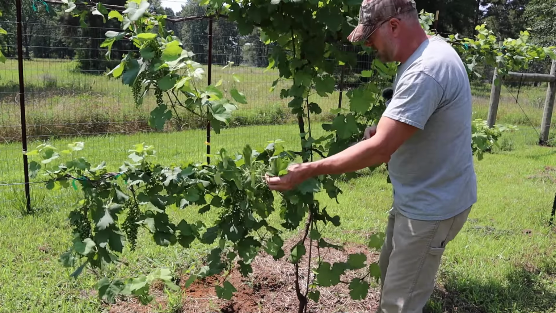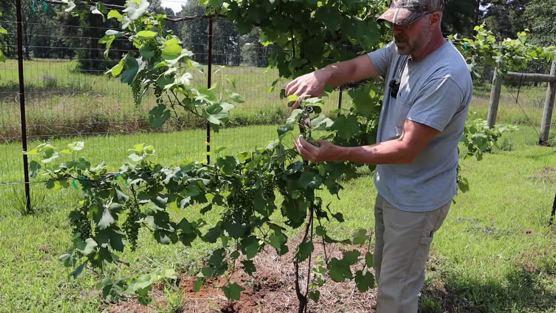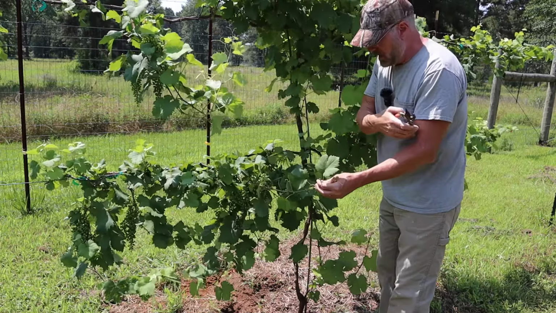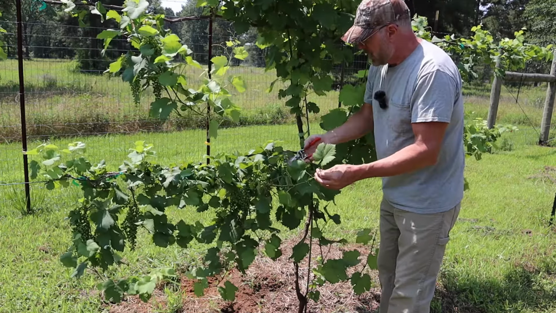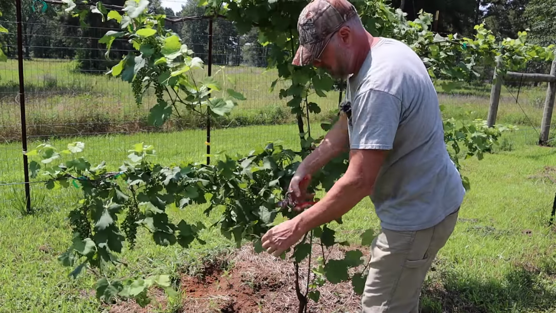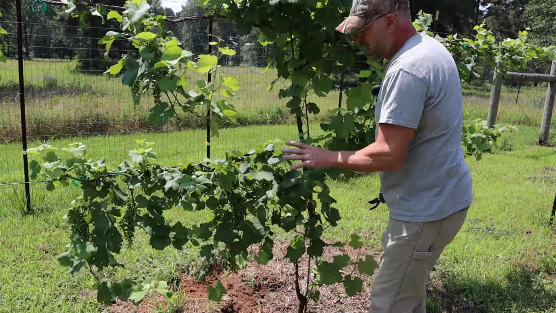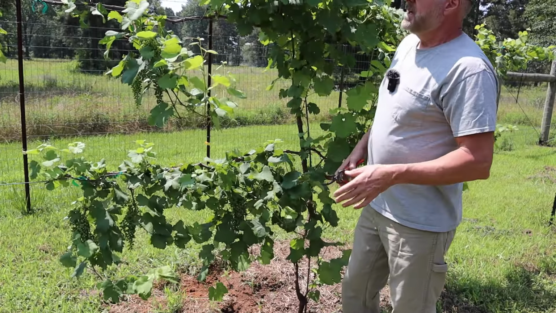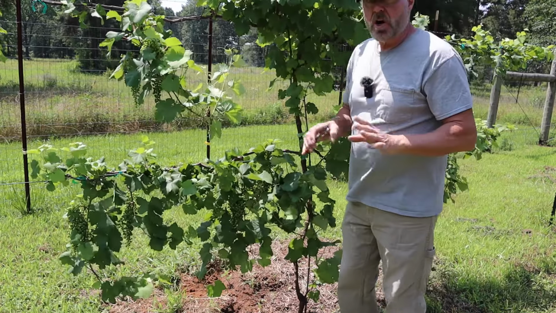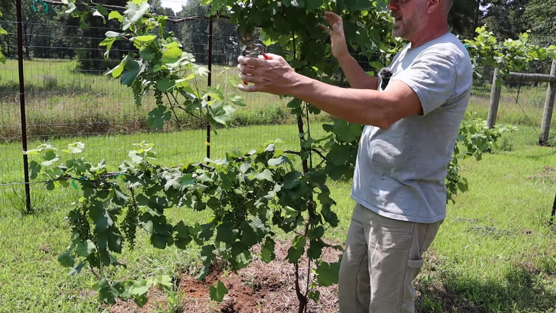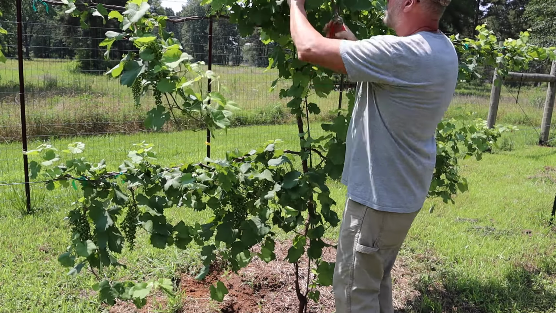This one here, it's got some fruit on it. I'm just going to clip the very tip off. Again, that'll stop the vine from getting any longer and put the energy towards the fruit. Here's another one. Now, if you have vines that don't have any fruit on them, and you'll find a few of those, you don't want to cut those all off, but you want to cut a few of those off just to open up the area so you get more sunshine.